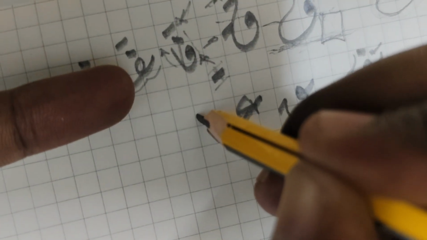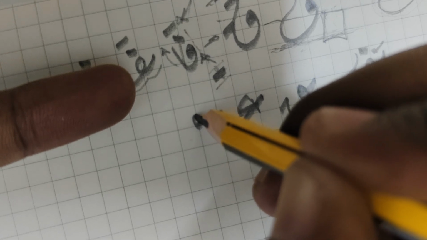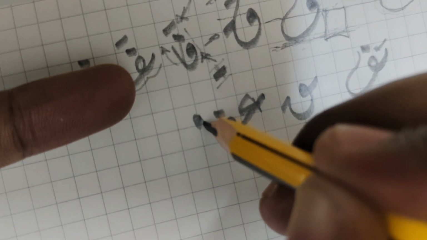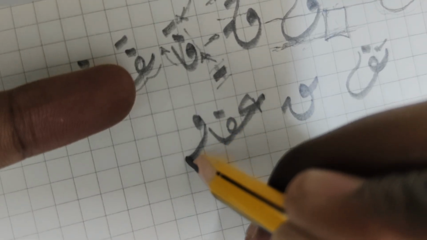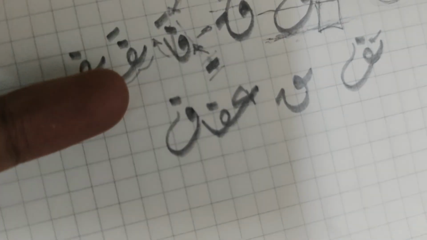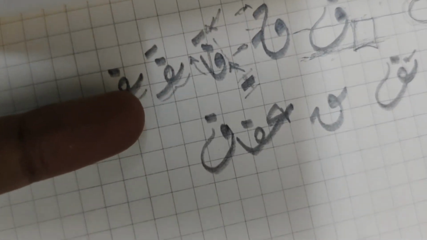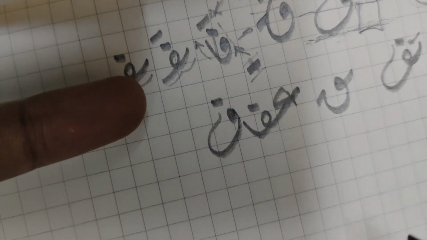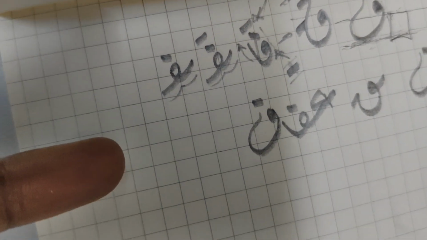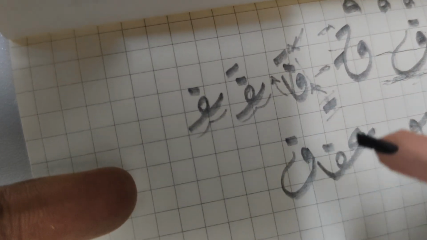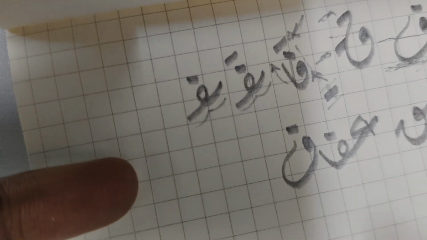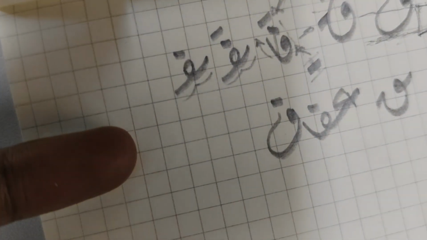Then we bring our fa at the end, standing alone, so it will just come like this. As simple as that. But the more you practice, the more you perfect the movement of the pen or the qalam. Either it's a pen or a pencil or a marker, it's just qalam.